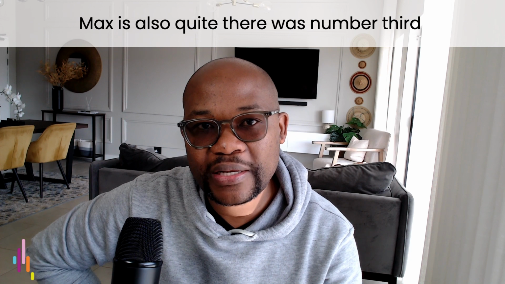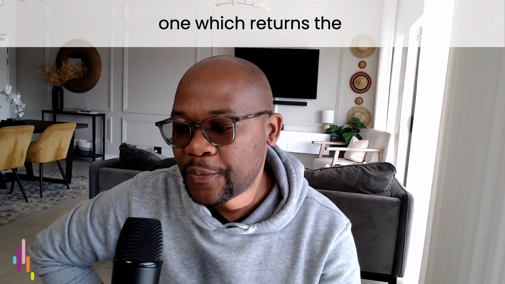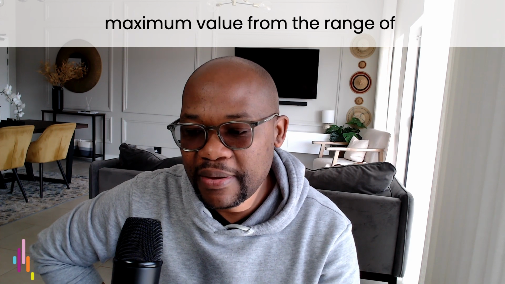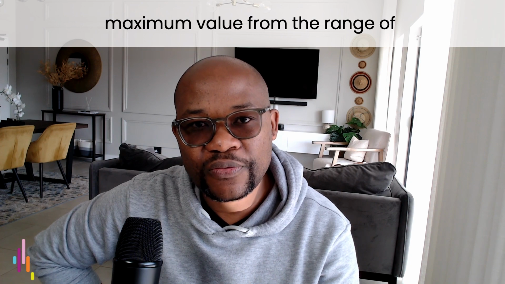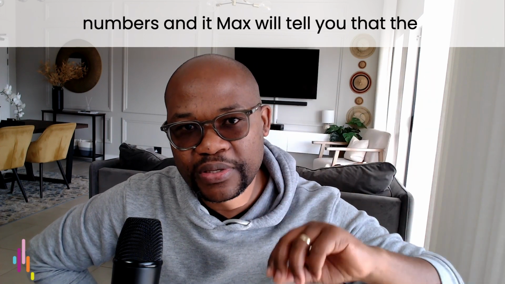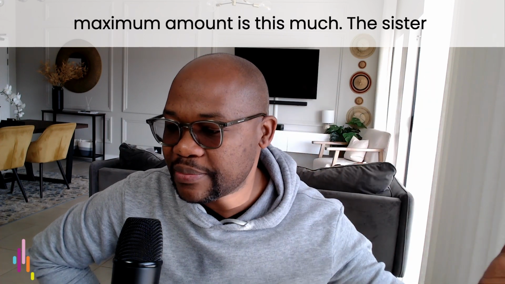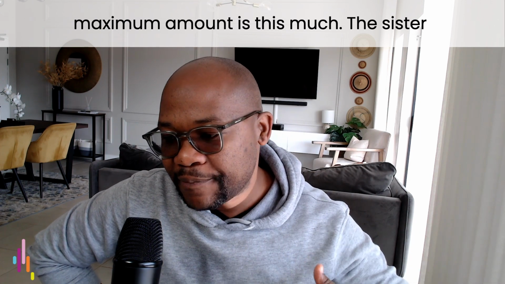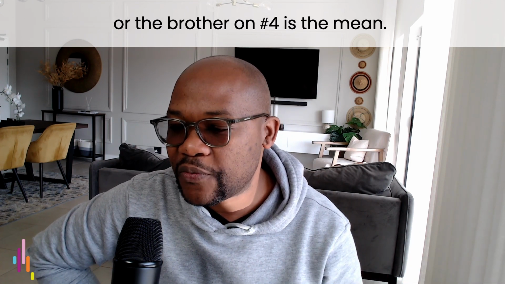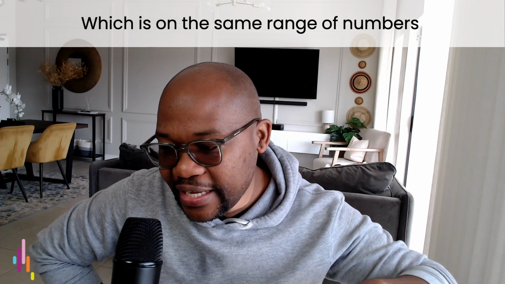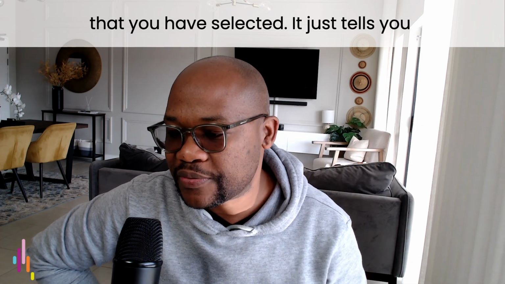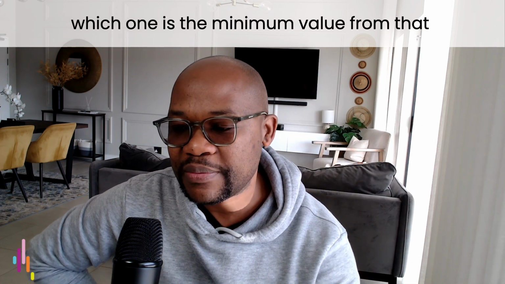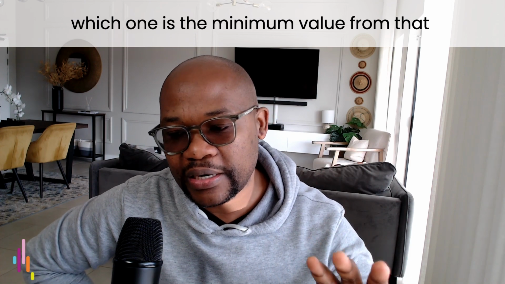Max is also quite there as number three, which returns the maximum value from the range of numbers. You just select the range of numbers and max will tell you that the maximum amount is this much. The sister or the brother on number 4 is the min, which on the same range of numbers that you have selected, just tells you which one is the minimum value from that range.